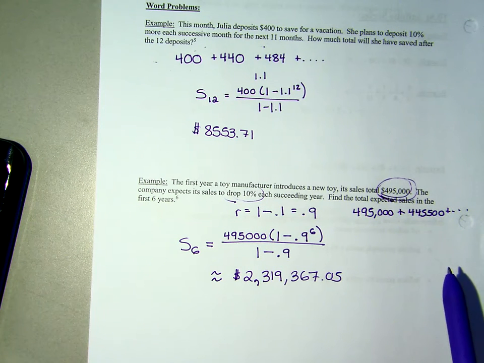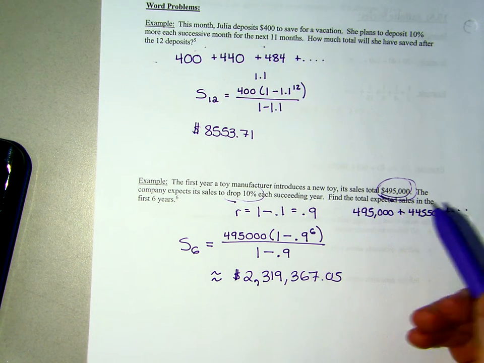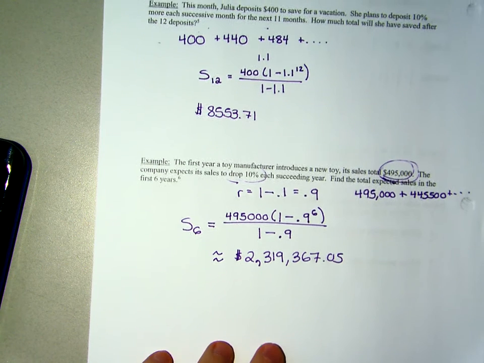That's 6 years, added up. Because it's the sum. It's not just finding out how much you're putting in the 6th year, which, yes, would be less than that. But it's the sum of those 6 amounts.